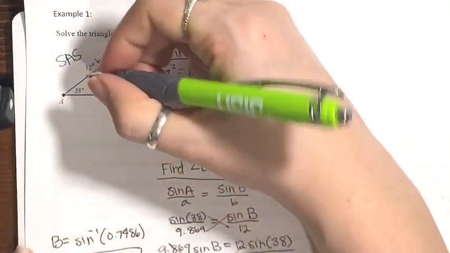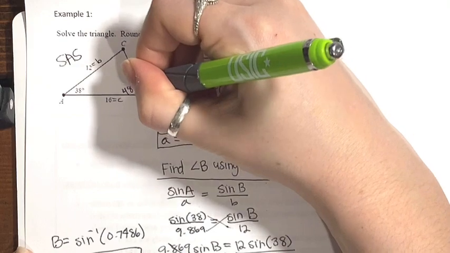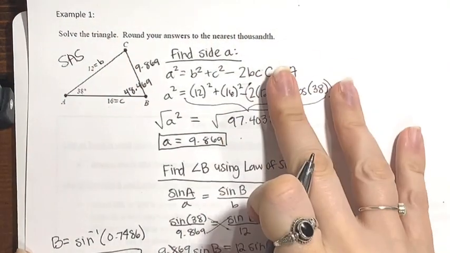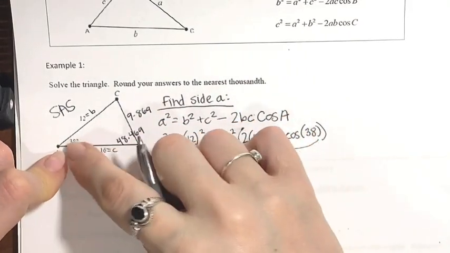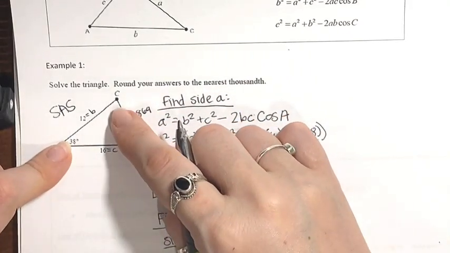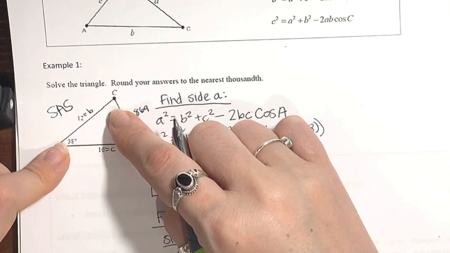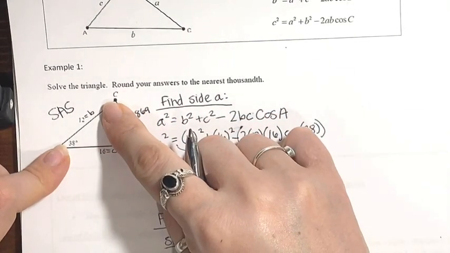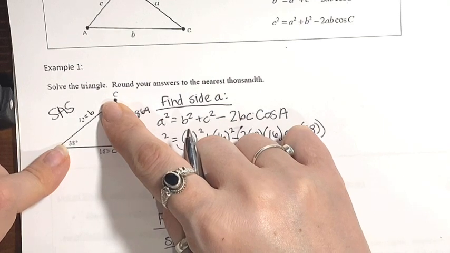Okay, so we just found this angle. Okay, so we now have two angles, and we just need to find the third angle. If you wanted, you would be more than welcome to do law of sines to get angle C, but there's definitely a faster way.